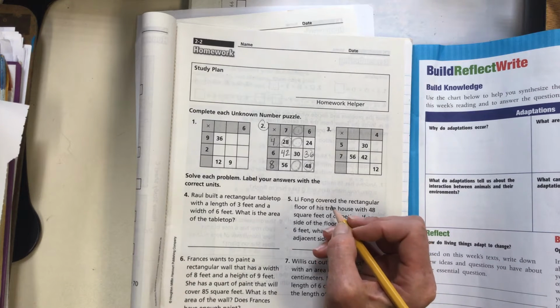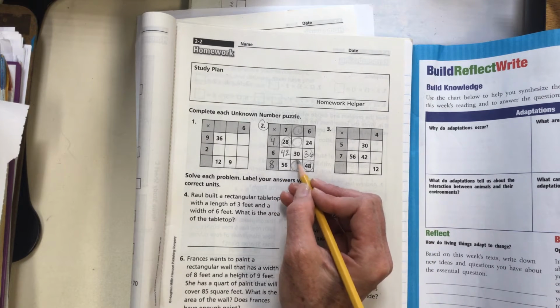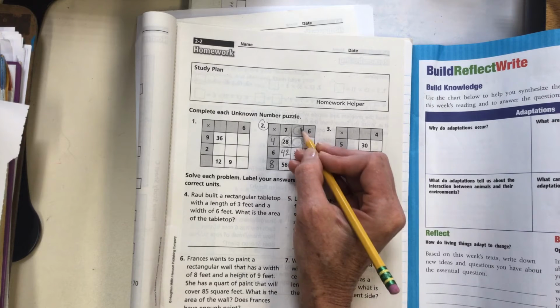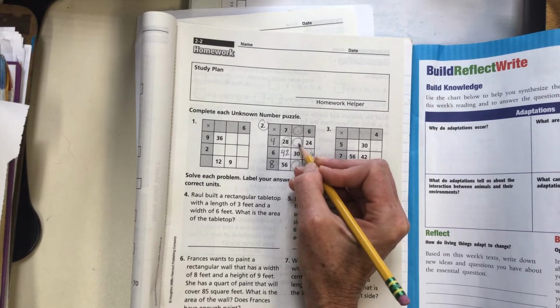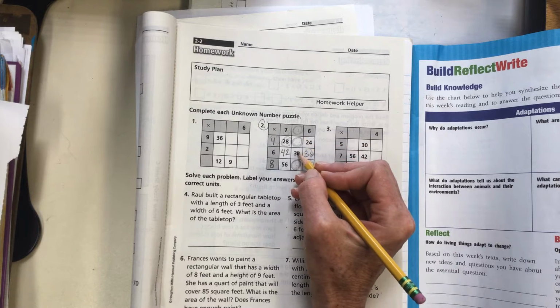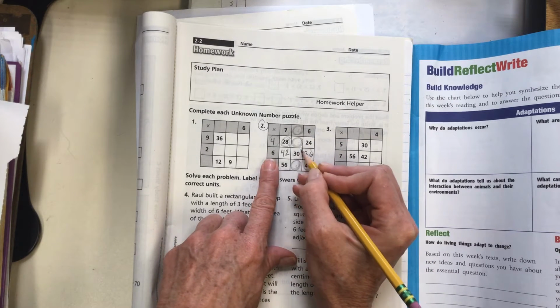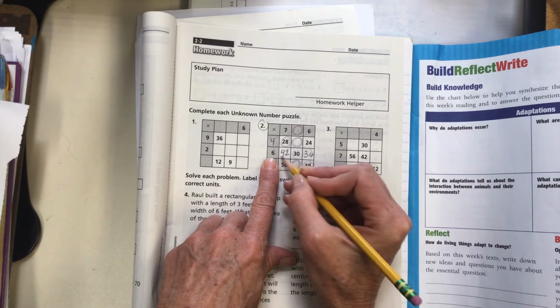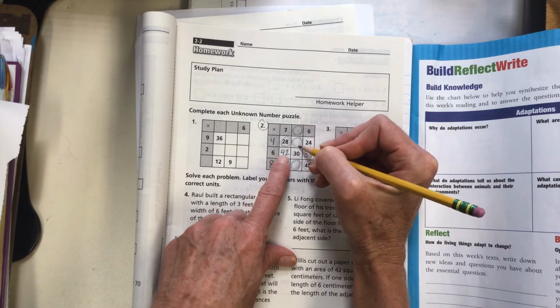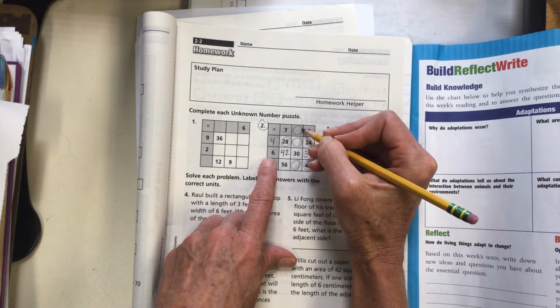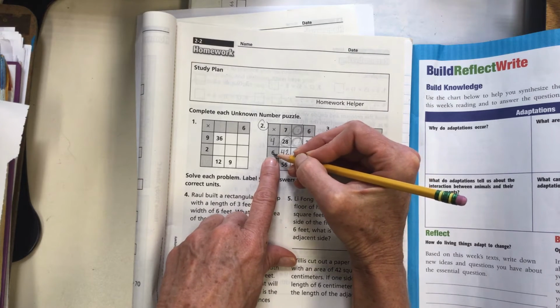Well, then I'm a little stuck here. I can't do this one for sure because I don't have a factor. And I can't find this product because I don't have a factor. But let's see. I wonder how I can get this factor. Oh, look. I have a 30 and I have a 6. So 6 times what gives me 30? Or 30 divided by 6?